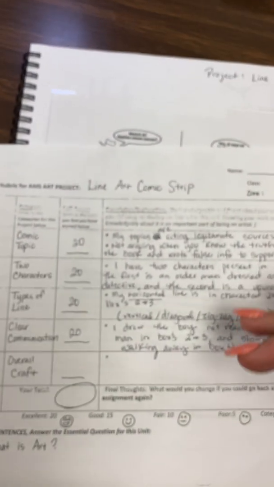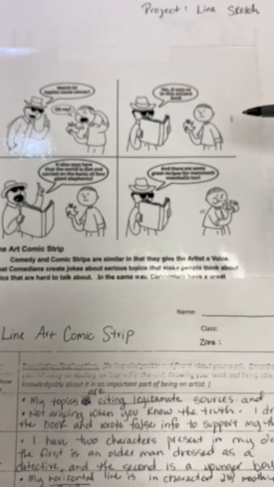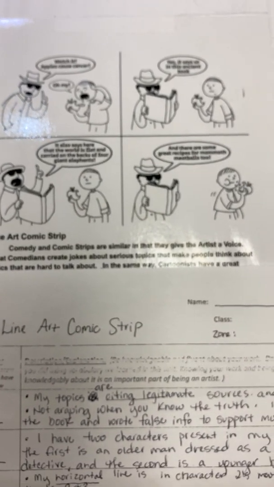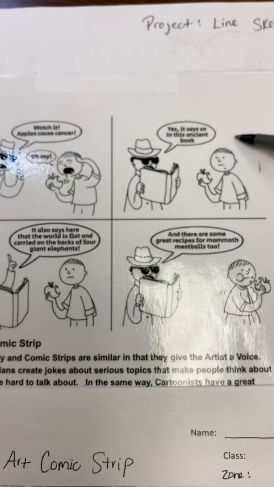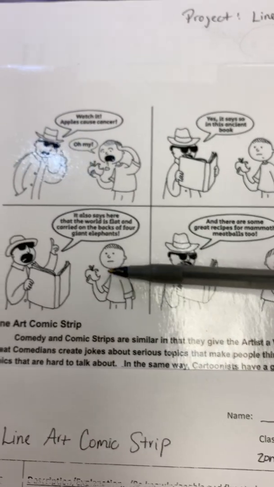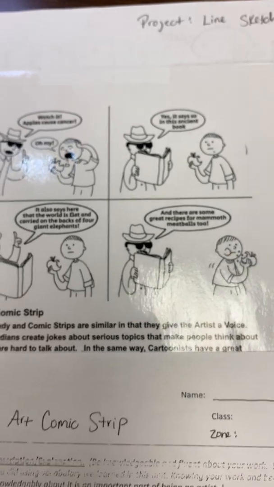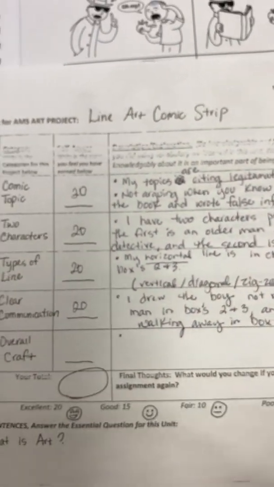Okay, that is how you visually communicated your point, right? You could also write that he did not respond. There are no speech bubbles here for him. That would also help communicate.